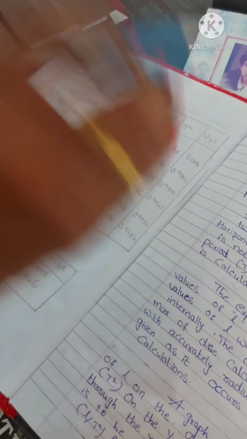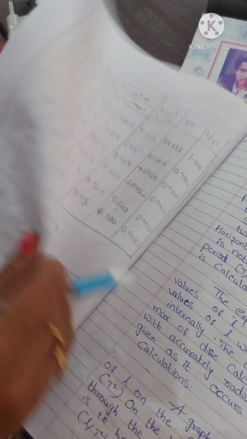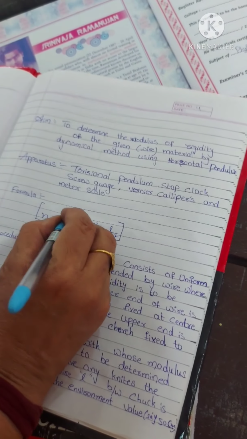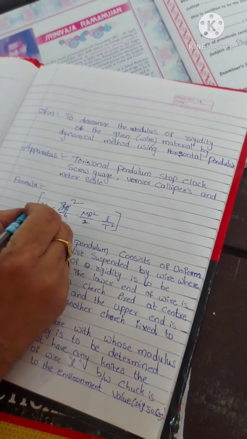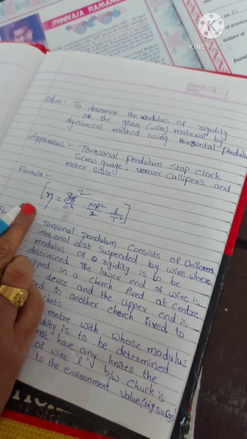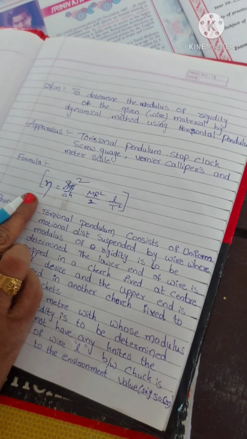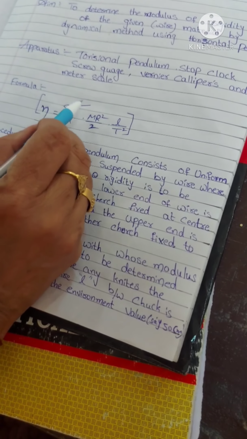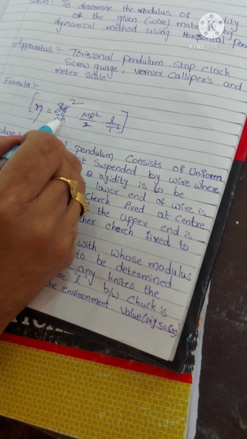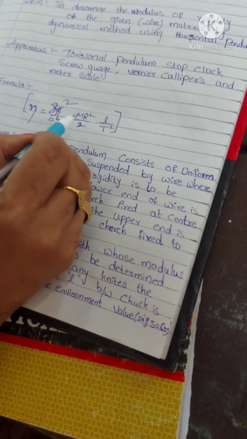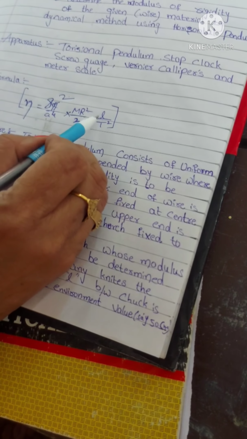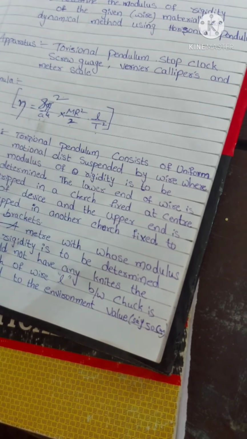L by T square. Now you have to calculate the rigidity modulus. It is denoted by eta, the Greek letter. The formula is 8 pi square by a power 4 into M capital R square by 2 L by T square.